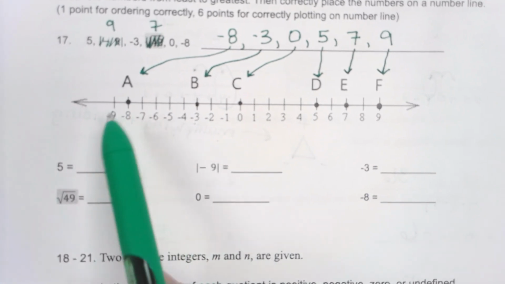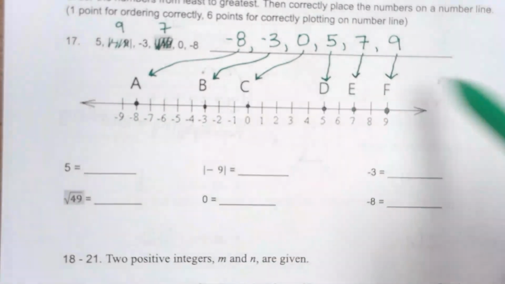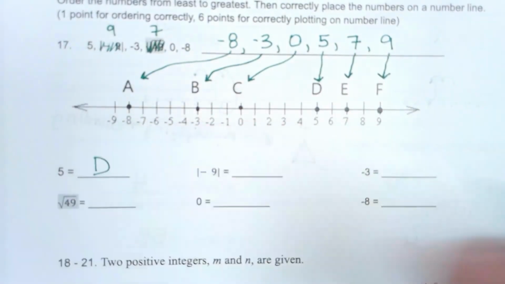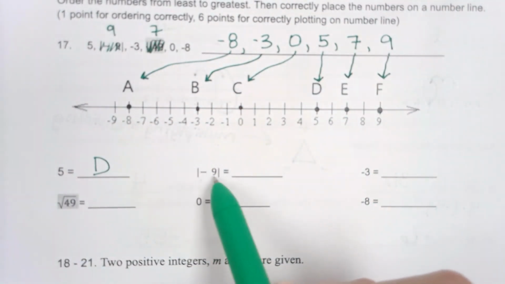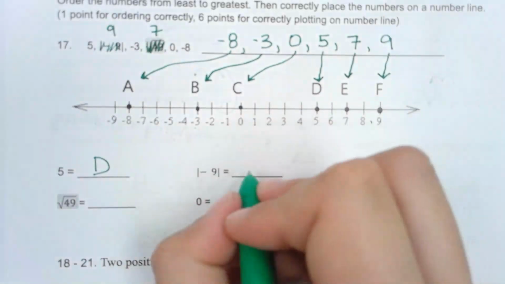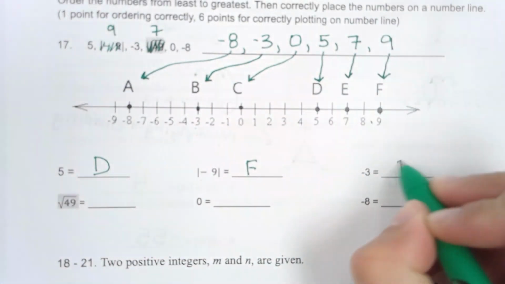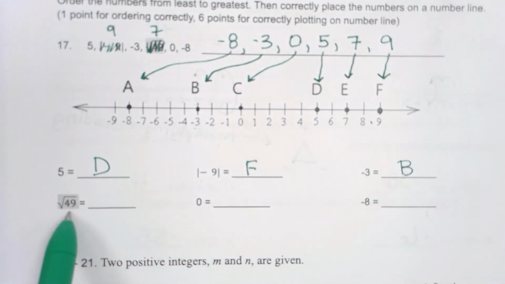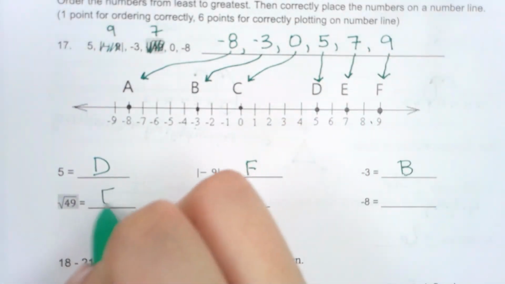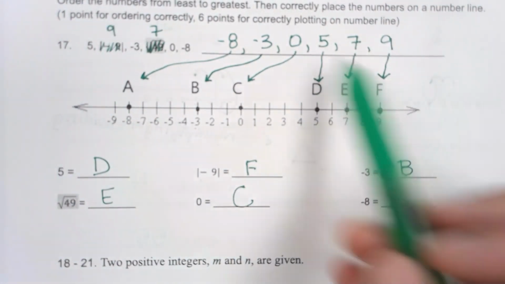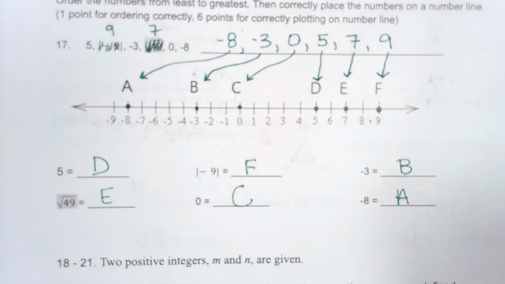All right, and down here, I guess that's where they wanted us to put these letters. So 5 was at D. The absolute value of -9 was at F, because that was 9. -3 was at B. Square root of 49 is 7, which was at E. 0 was at C. And then -8 was at A.